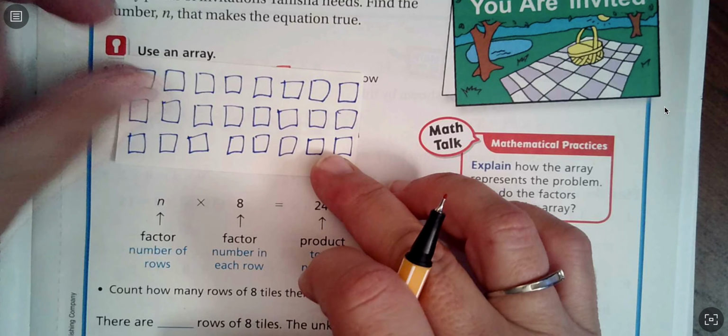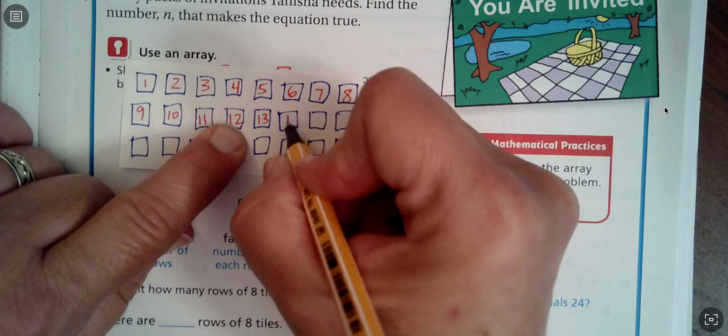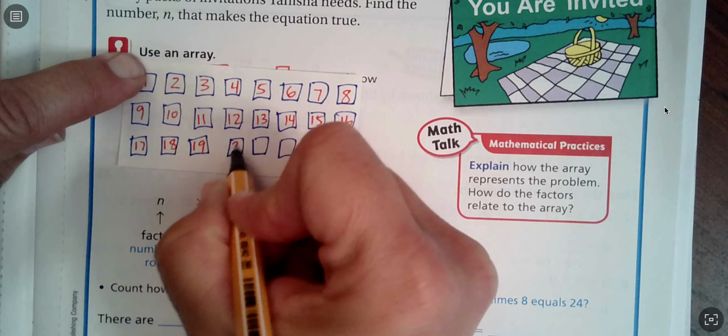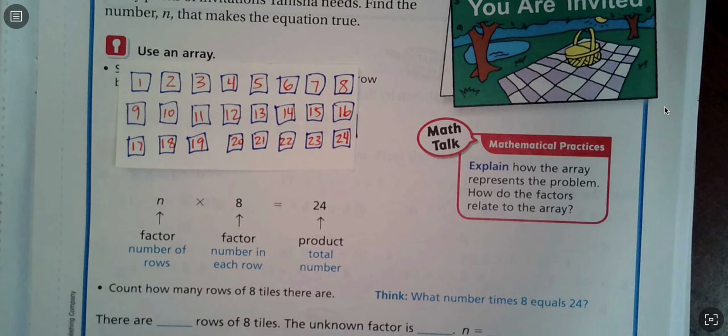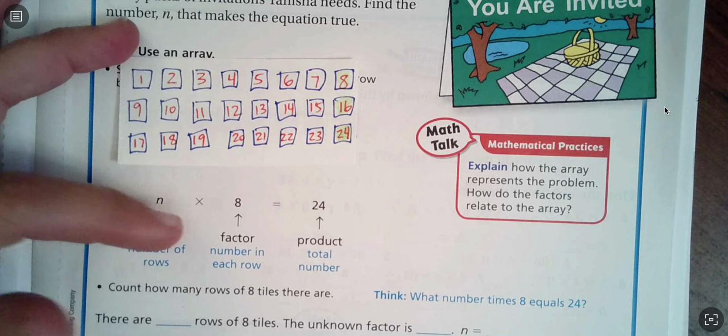Okay, so I pre-drew my 3 rows of 8 because I could count 1, 2, 3, 4, 5, 6, 7, 8. I have 8 in each. 9, 10, 11, 12, 13, 14, 15, 16, 17, 18, 19, 20, 21, 22, 23, 24. If I'm rolling my 8s, I could just count by 8s. I could go 8, 16, 24. And so those are my multiples of 8 in that last box.